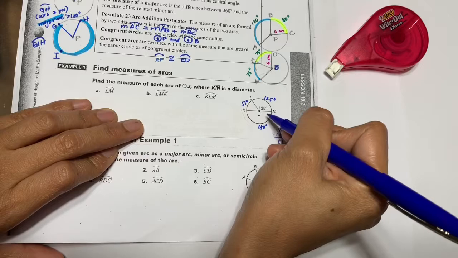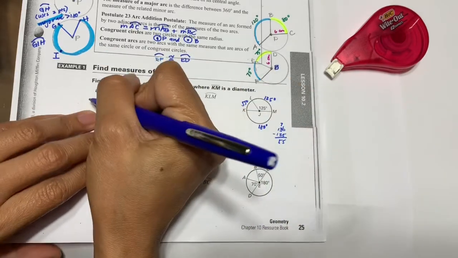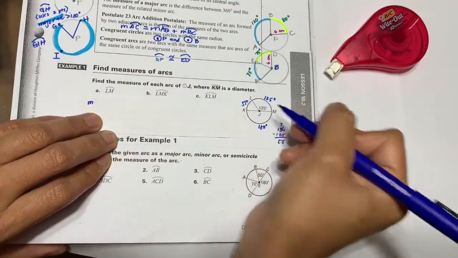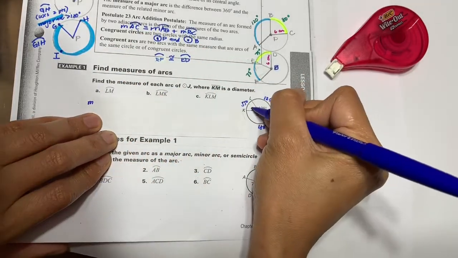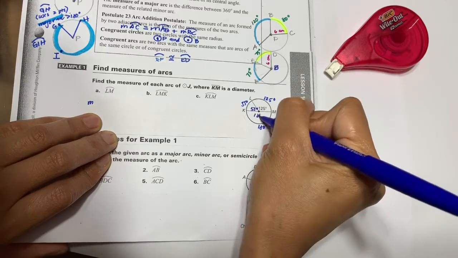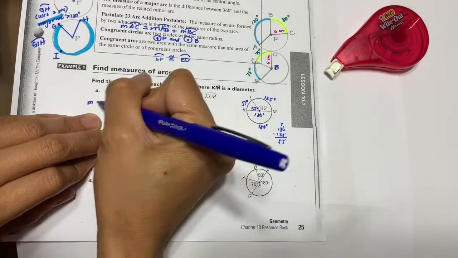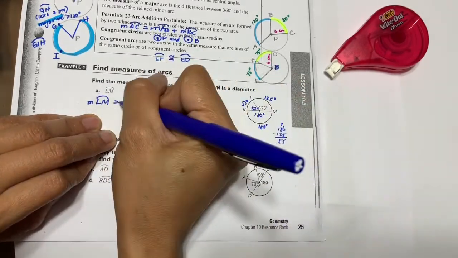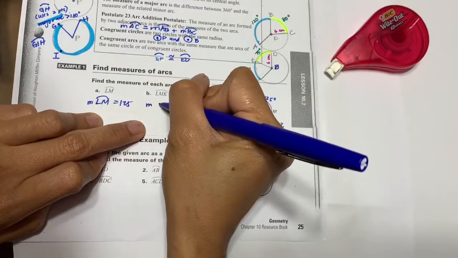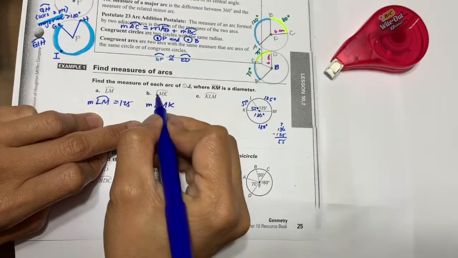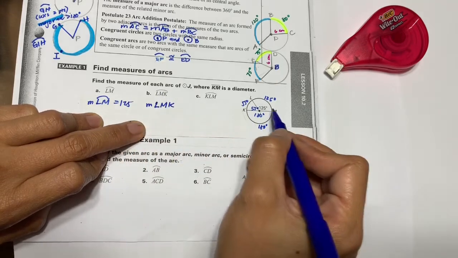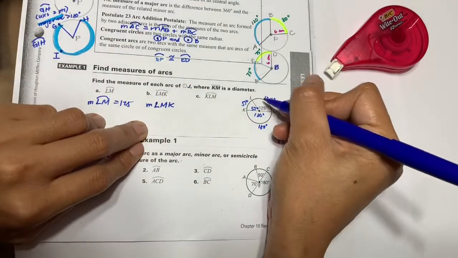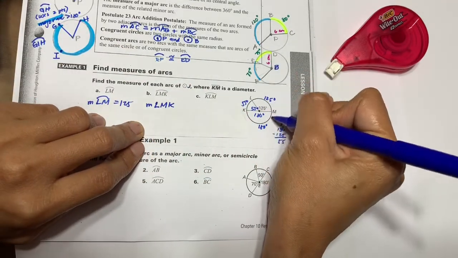So the first one says find the measure of arc LM. Now that I have all my arc measurements and angle measurements, they're the same. If that's 55, that's 55. If this is 180, this angle is 180. Measure of arc LM is 125. Measure of arc LMK, again, this is 3 points, so it should be bigger than 180, half a circle.